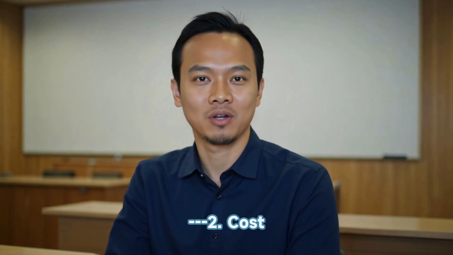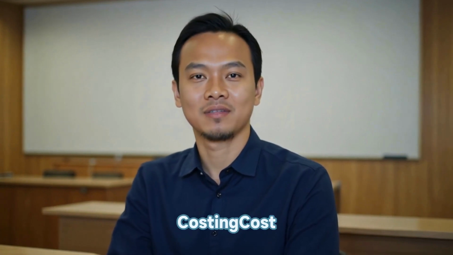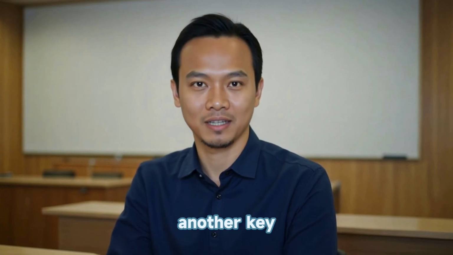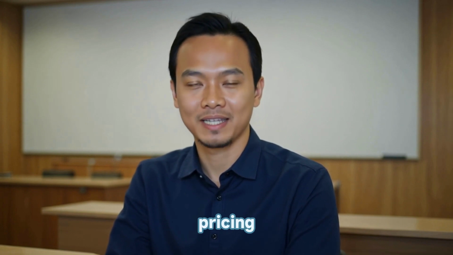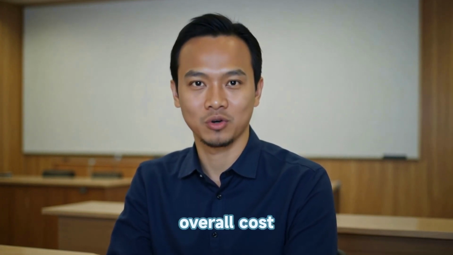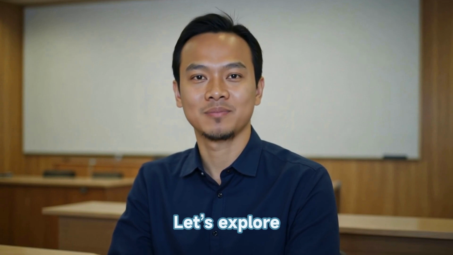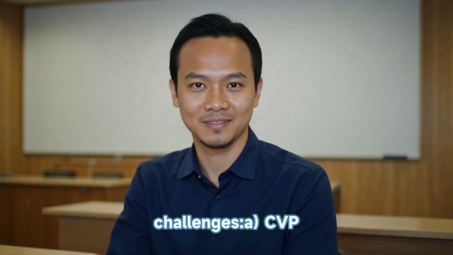2. Cost analysis: CVP, ABC, target costing. Cost analysis is another key function of management accounting, providing the foundation for pricing strategies, operational decisions, and overall cost control. Let's explore three essential tools that help managers navigate these challenges.